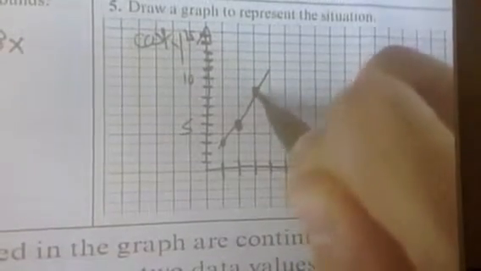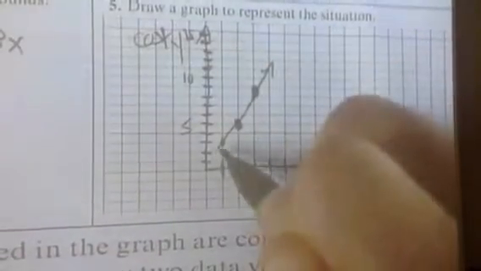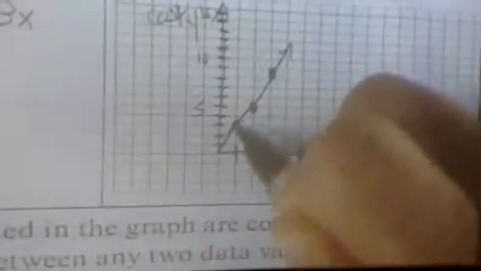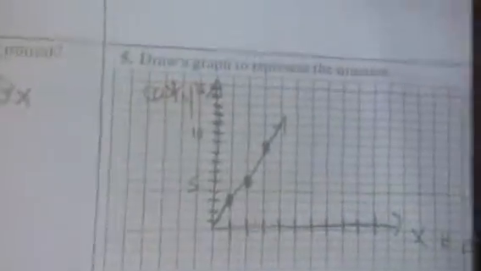Hopefully yours can be a little straighter than that. But this is the graph that represents this situation. You know, if you buy 0 pounds, that's going to cost you $0. So that should cross that axis right there. So we have a line representing this situation, which we could write as y equals 3x.